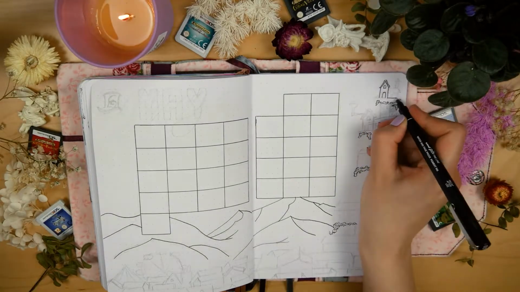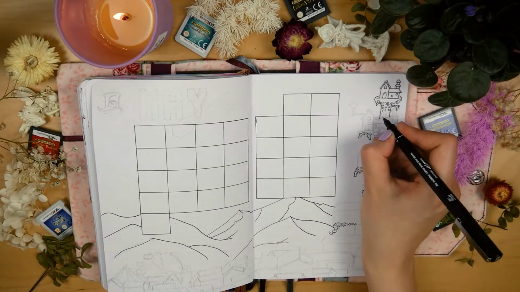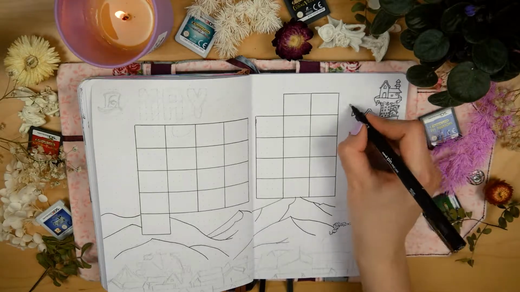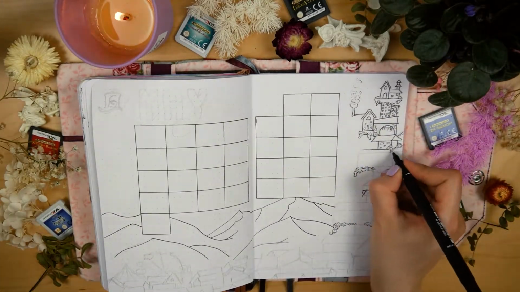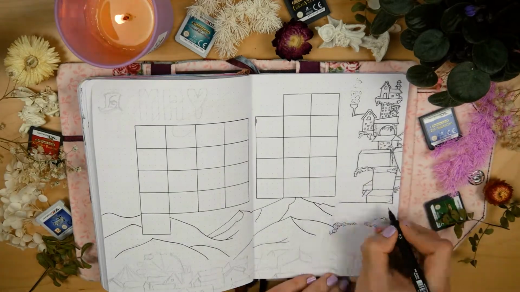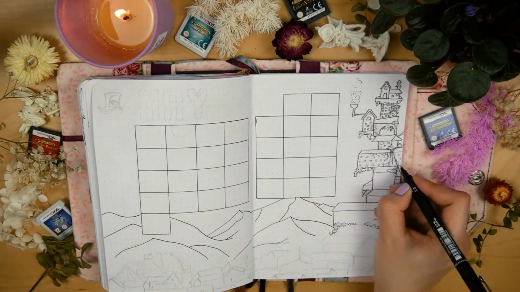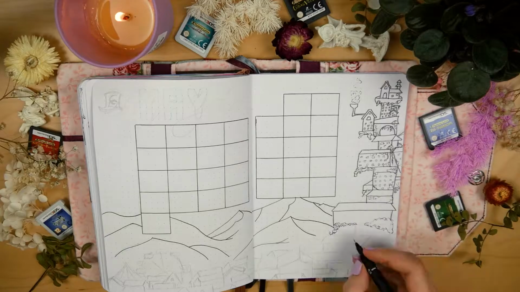For this spread, I decided to go with the town from the first Professor Layton game, which is the Curious Village. There I just added the kind of weird tower of the town and a few more houses to fill out the page. For coloring, I used my Faber-Castell Polychromos, and I was kind of struggling with the colors here.